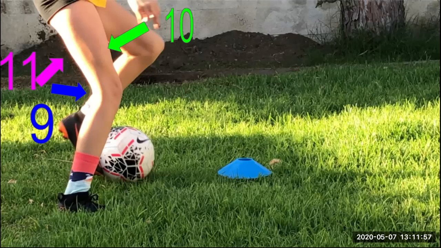Number 11, the same thing as number 10. The muscle number 11 is pointing to is, what is it? So fill in the blank there.